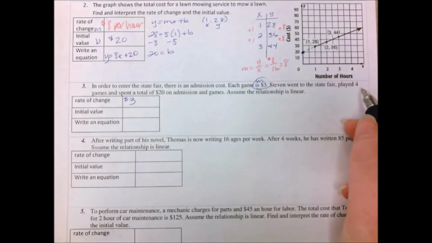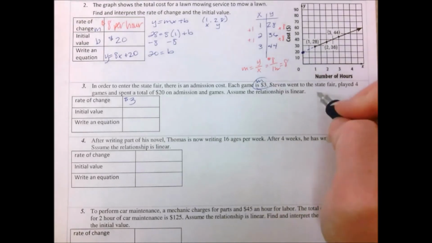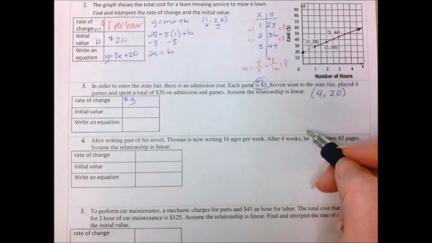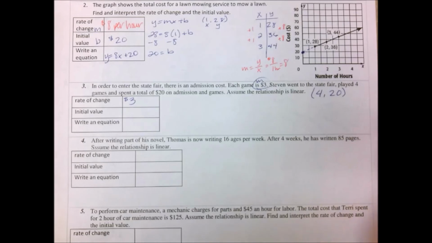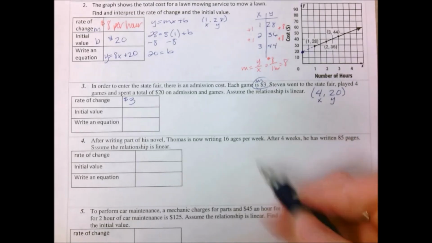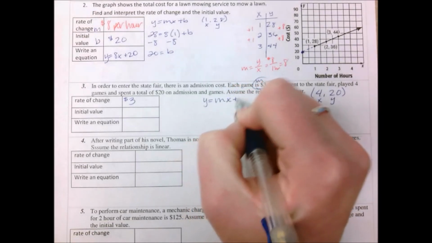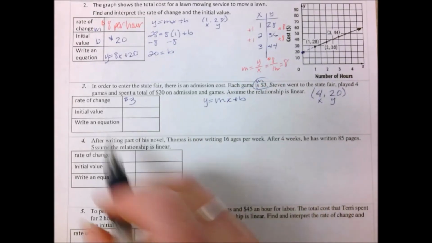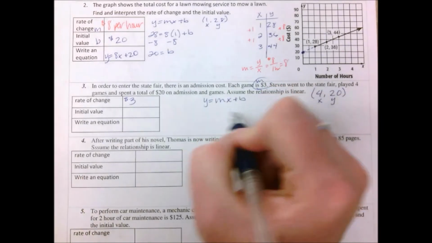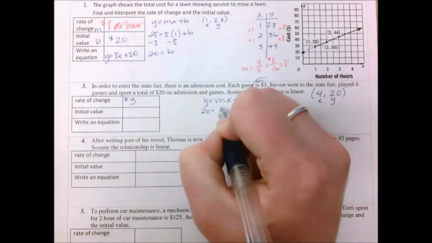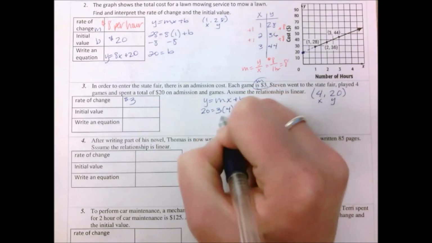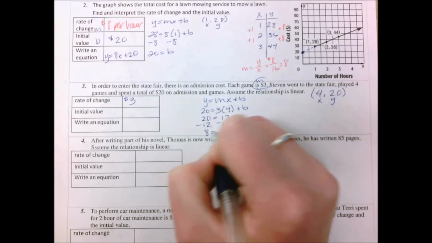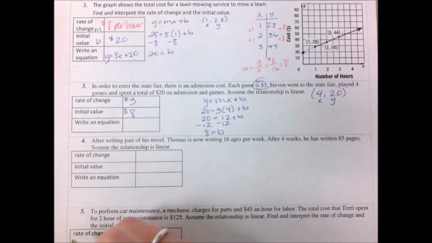Now I also have an example. I know that Stephen went to the fair and played 4 games and spent a total of $20 on admission. Well, that together will be an example, which I'll write as an ordered pair, an x and a y. To then find the initial value, I can plug into my formula. For y, I'm at 20, my rate of change is 3, and I played 4 games total. Do some algebra, and you will end up with $8 for your initial value.